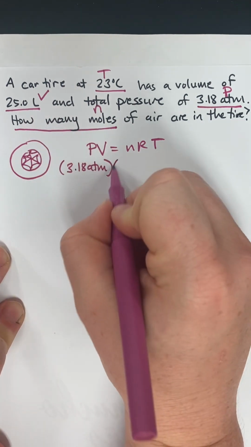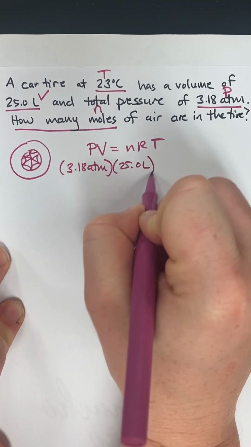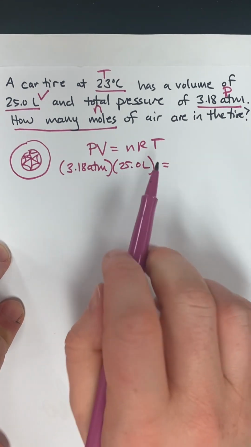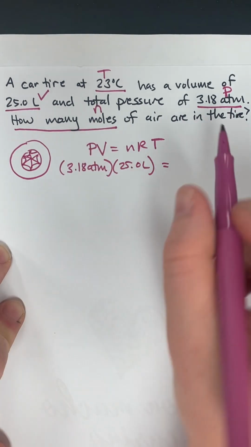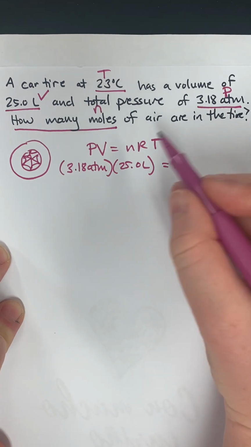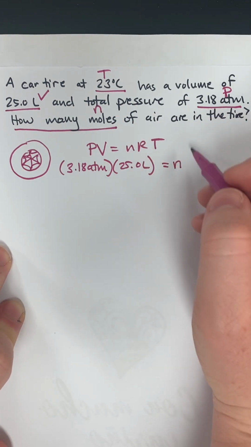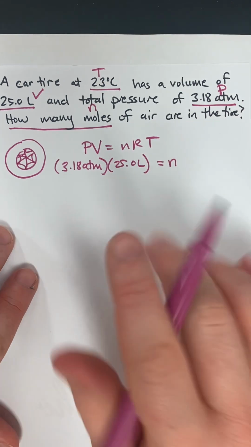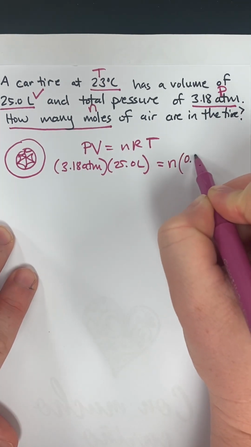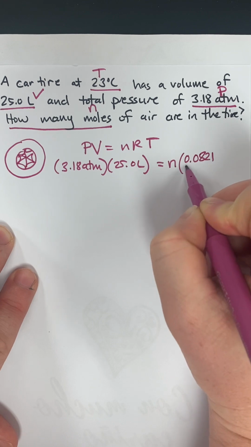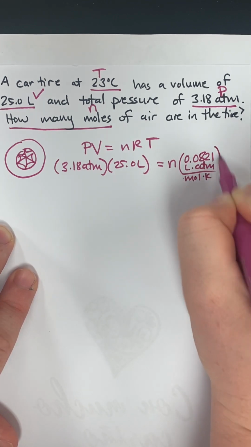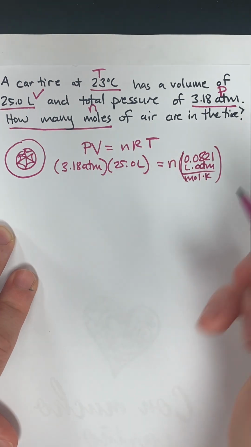Volume, right here, 25.0 liters. I'm gonna write all my units in for this one to show you something. N is what I'm looking for, so I'm gonna go ahead and leave it N. R is, I'm not giving R. No, you're not. You're supposed to have it memorized, and you may not now, but look back in your notes, all right? R is 0.0821 liters atmospheres over moles Kelvin. I'm running out of room, so I'm gonna kind of squish that in there.